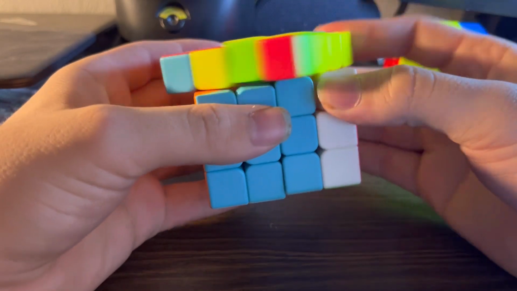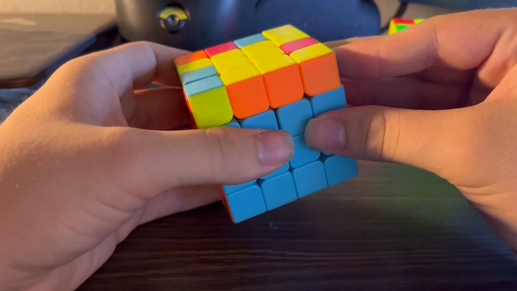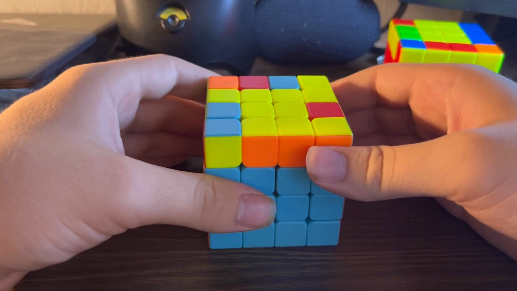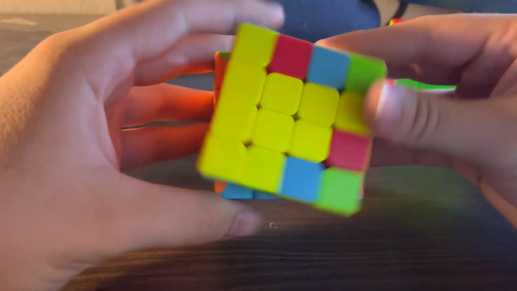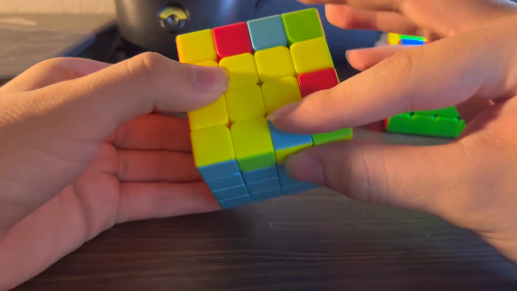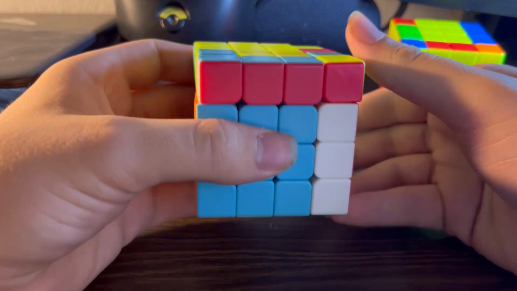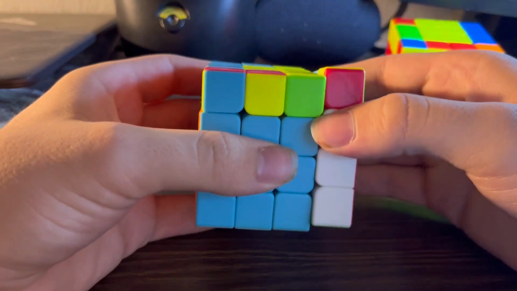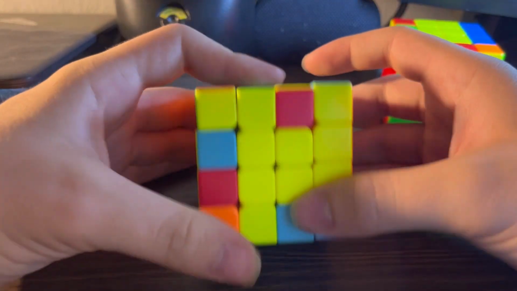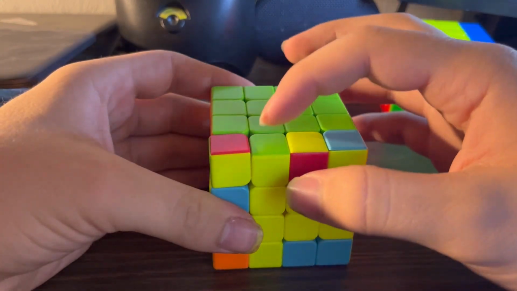We have, so I should probably have told you what I just did. When we're in a situation where these two are in the same layer, what you're going to do is the edge switching algorithm from the 3x3 to switch the edges around. And now we are in that case again.